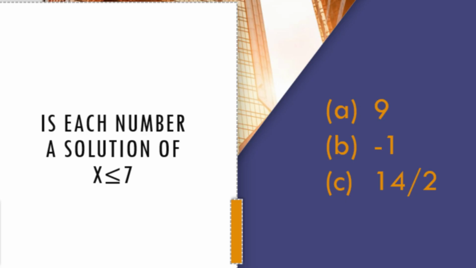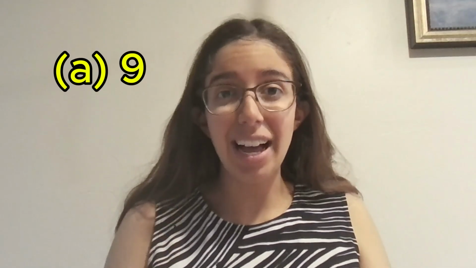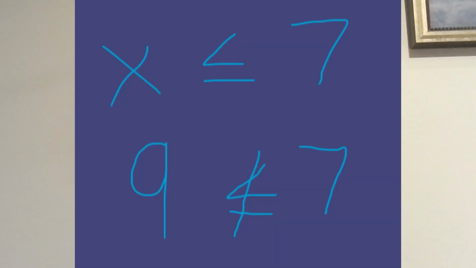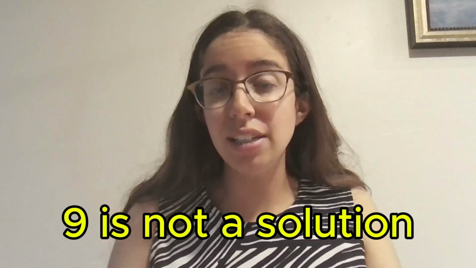The inequality is x is less than or equal to 7. So A, we have 9. Is 9 less than or equal to 7? If we plug in 9 for x, we find that it's greater than 7. So the answer is no. 9 is not a solution of the inequality.